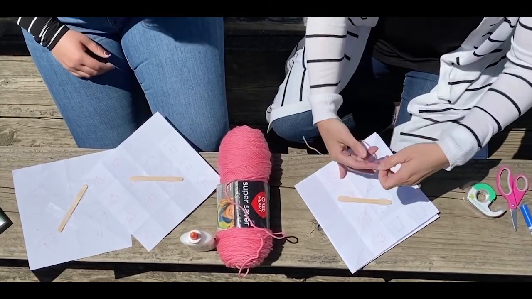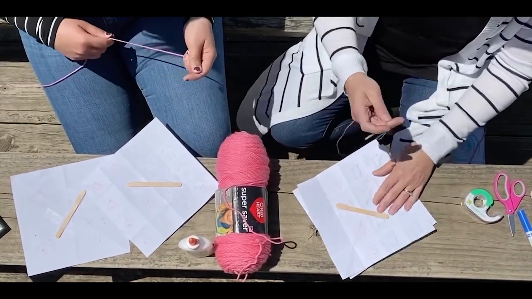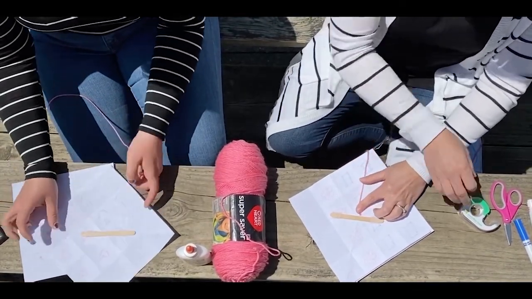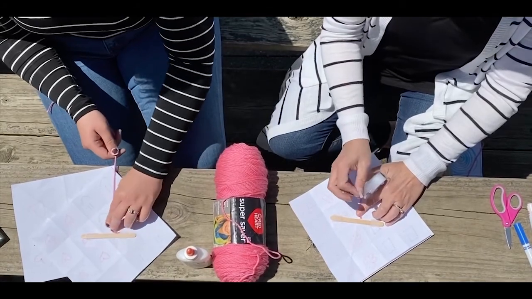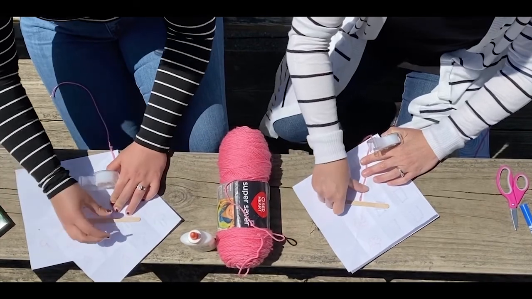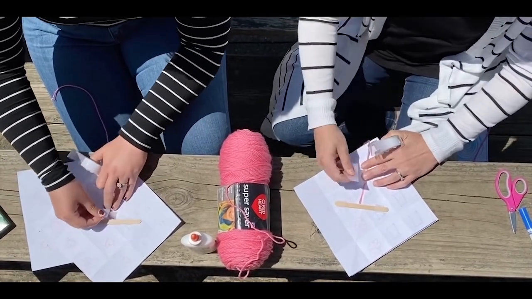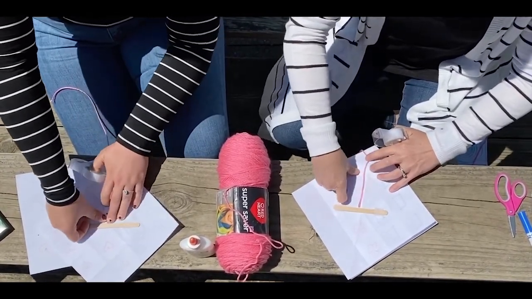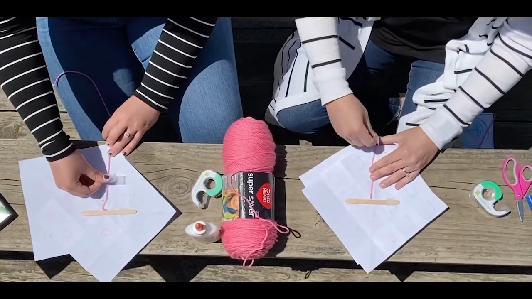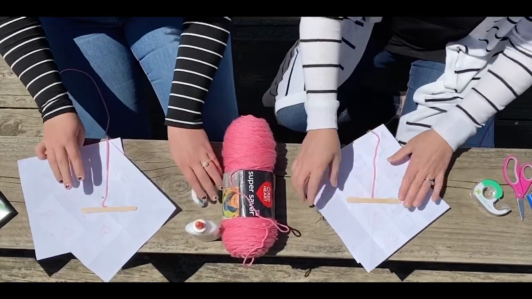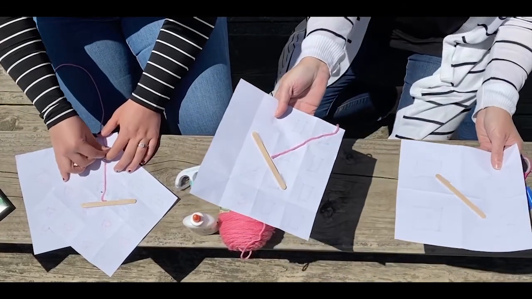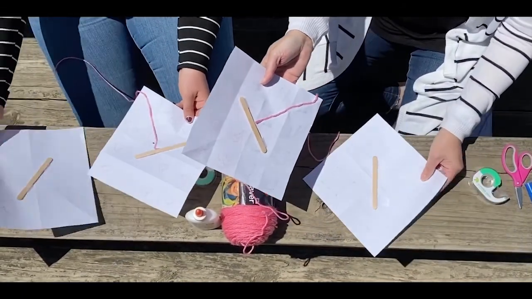I'm going to take my string and I'm only going to tape it on one side from my stick down. I'll probably only use 2 pieces of tape. It doesn't have to be perfect. I'm going to use one more just to be safe. Okay, so I have one with my string and 1 stick, and the other one with just 1 stick.